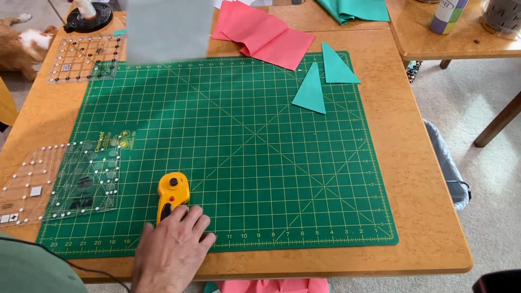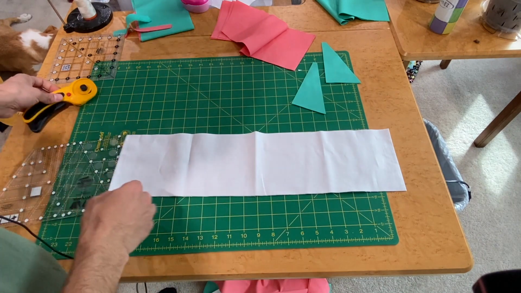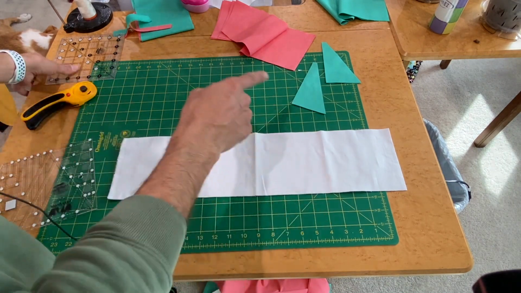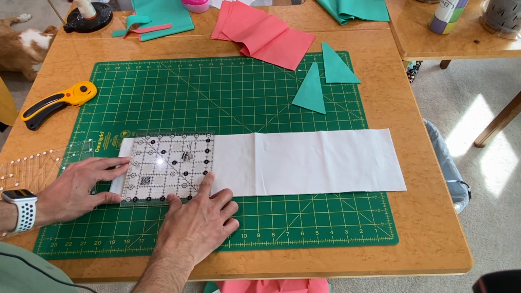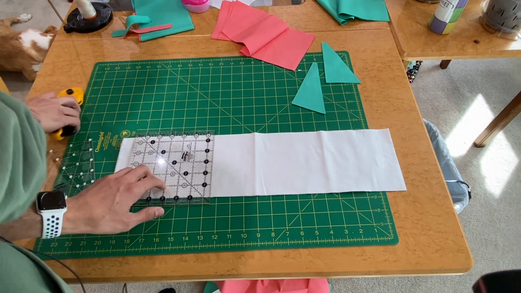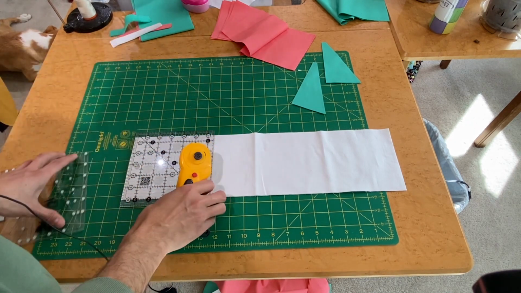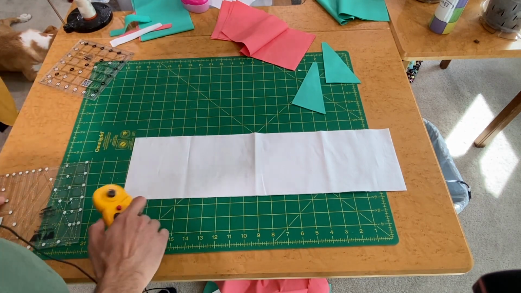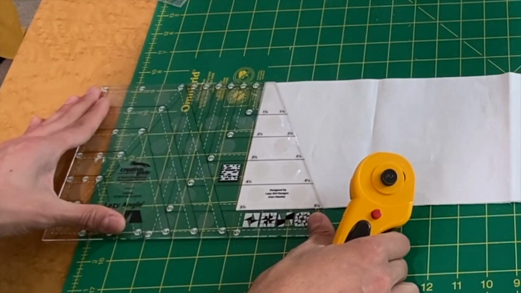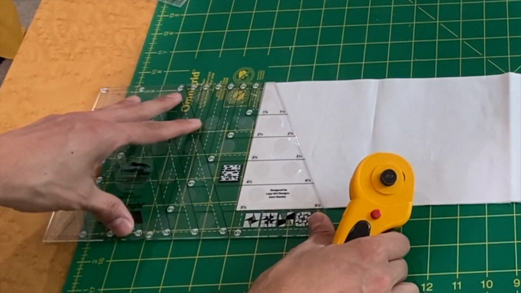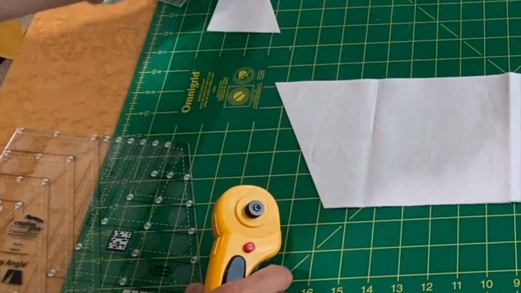Now we're going to cut the background fabric. Here we are going to need 8 pieces because there are 2 small trapezoids per block. We'll line it up just like we did with fabric B, and we'll cut.